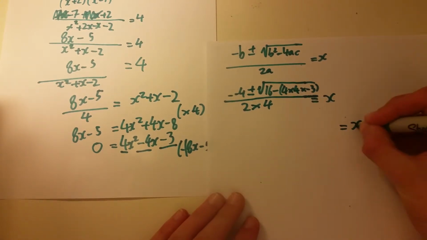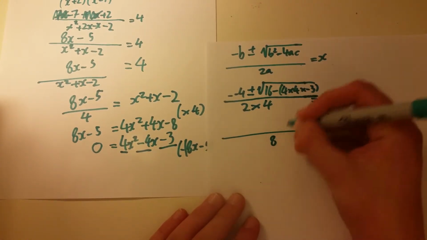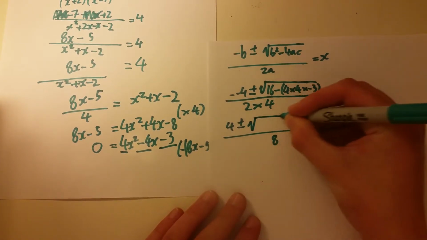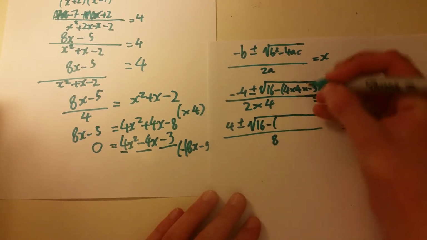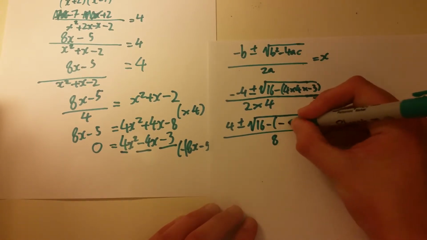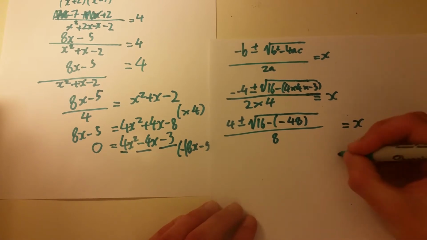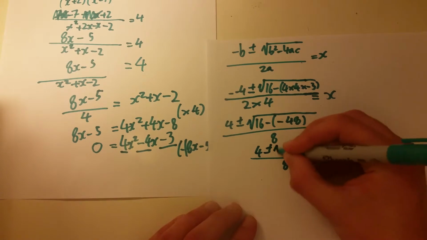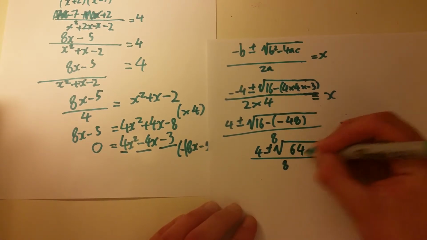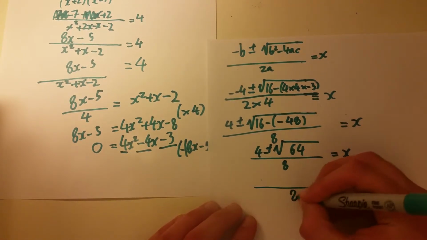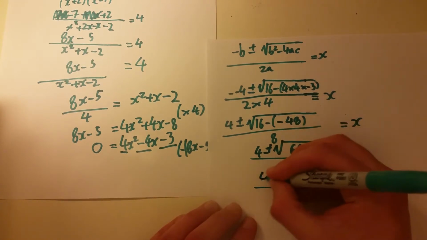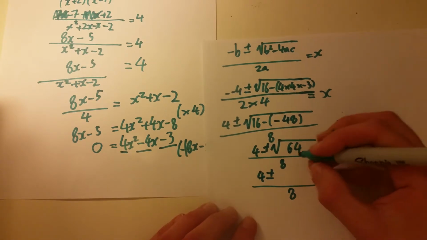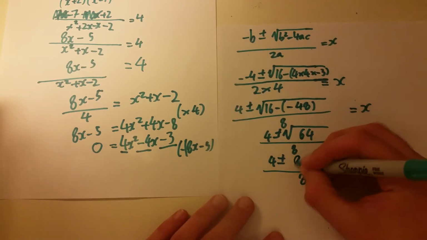Now, we can simplify this down further. Minus minus 4 is obviously 4, plus or minus the square root of 16 minus 4 times minus 3, which is minus 48. So 4 plus or minus the square root of 16 plus 48, which is 64. 4 plus or minus the square root of 64, which is obviously 8, because 8 squared is 64.